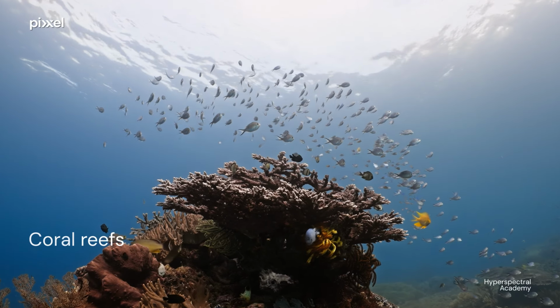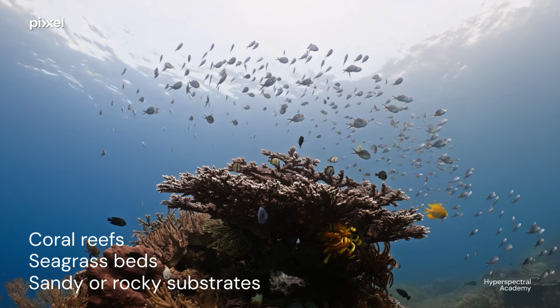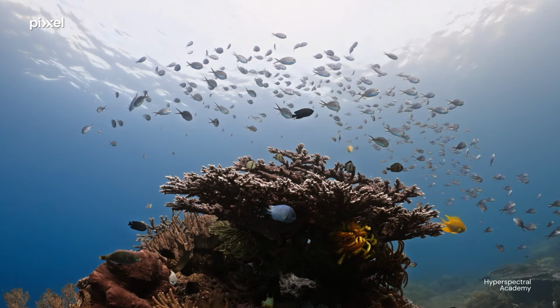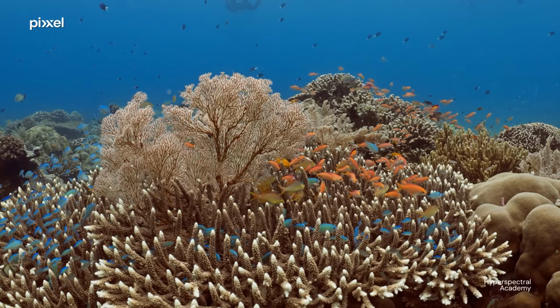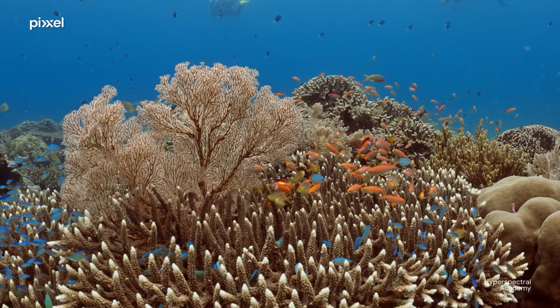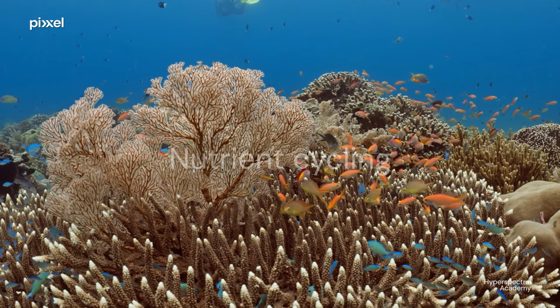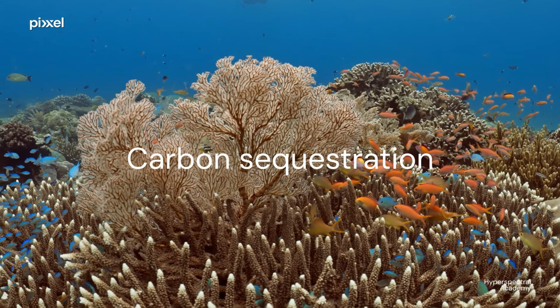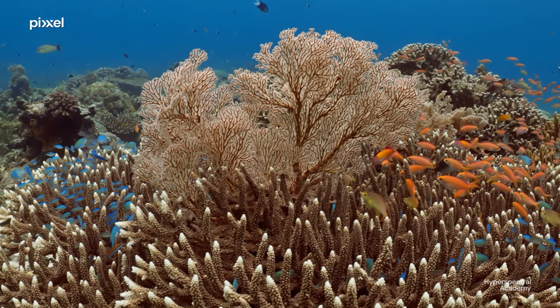just assessing water quality. Benthic habitats, such as coral reefs, seagrass beds, and sandy or rocky substrates, play crucial roles in aquatic ecosystems. These habitats support diverse marine life and provide services such as nutrient cycling and carbon sequestration. Hyperspectral imaging offers detailed and precise tools for classifying these habitats and monitoring their health, allowing researchers and conservationists to make informed decisions about protection and restoration efforts.